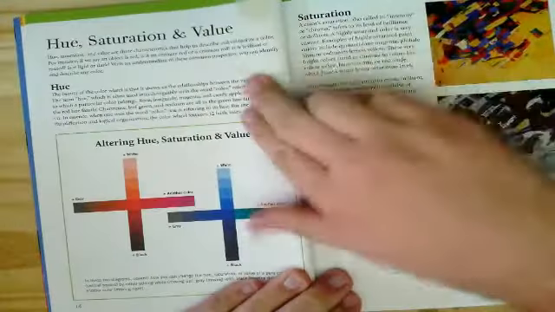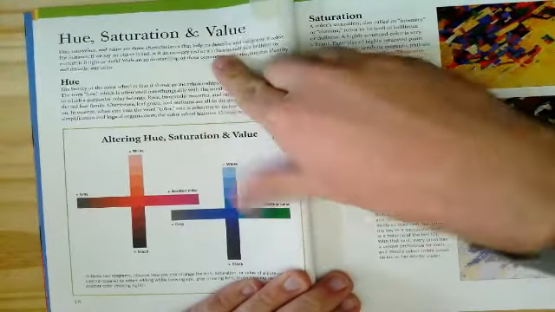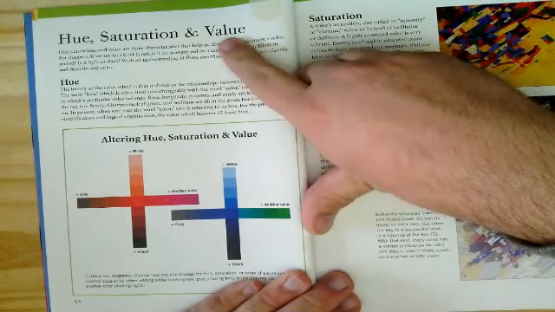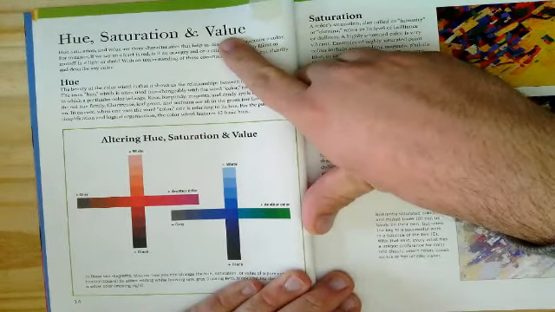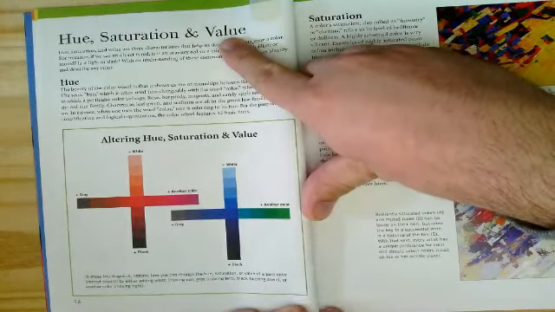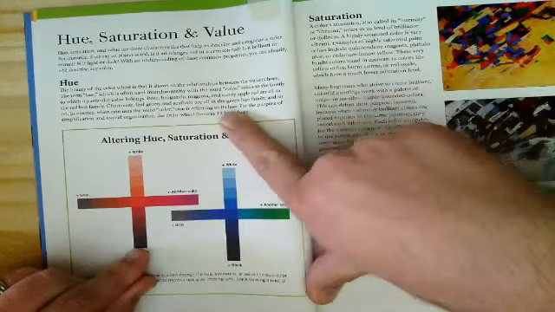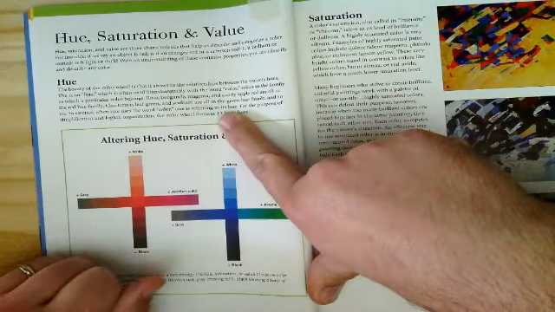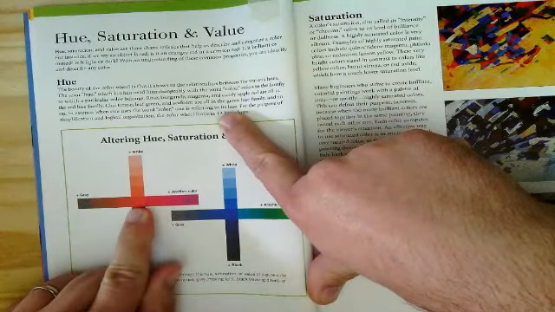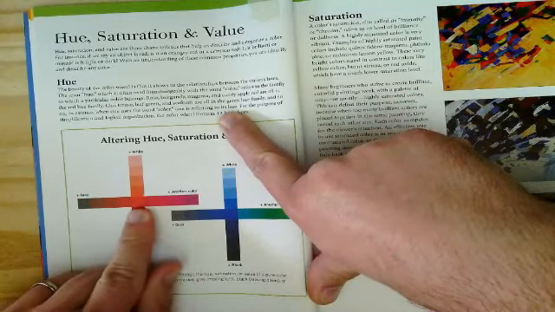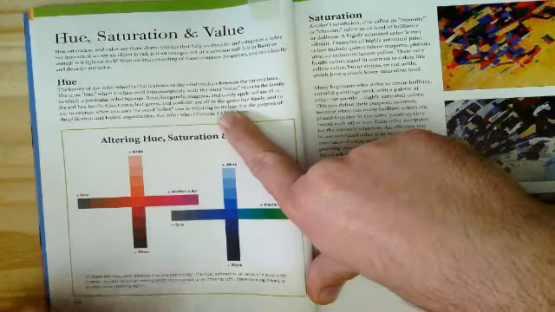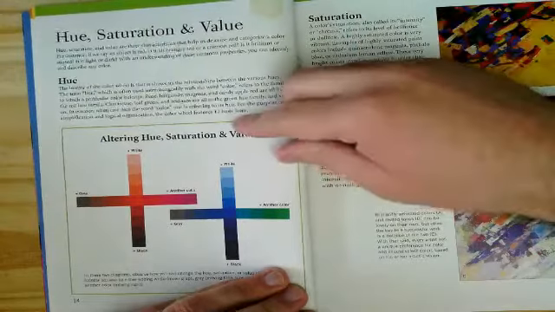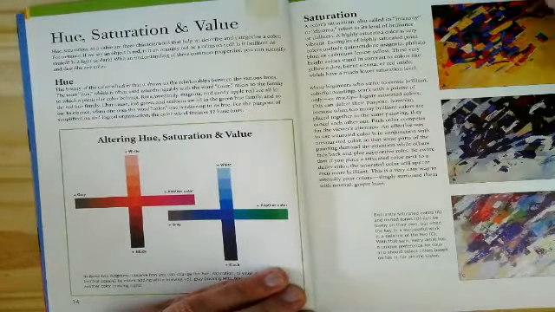Now, we have hue, saturation, and value, and these are words to describe the color. And it's pretty much exactly what it sounds like. Hue is just that basic idea of a color. So if you thought of the color red, that is the hue, that is red. Saturation is how bright that color is. So if it is a really bright or neon version of that color, it has a high saturation. And then value, how light or dark it is.